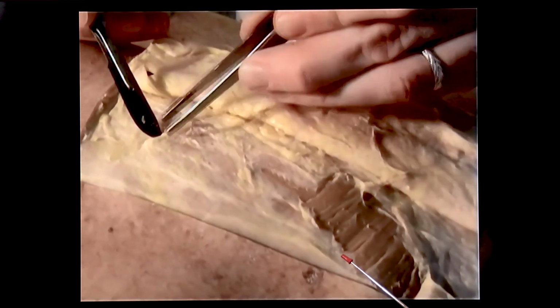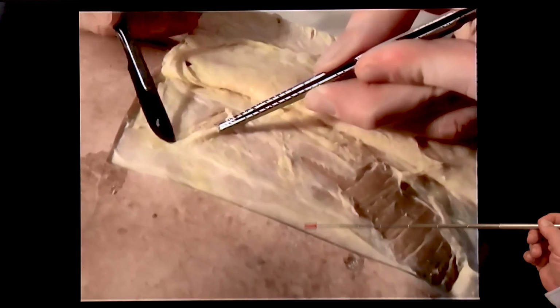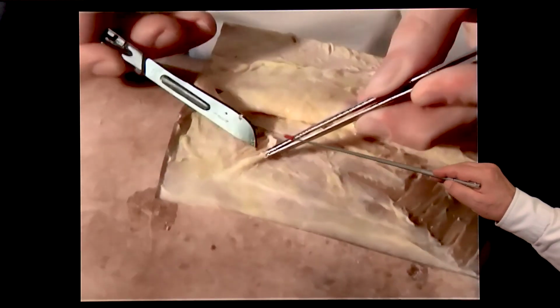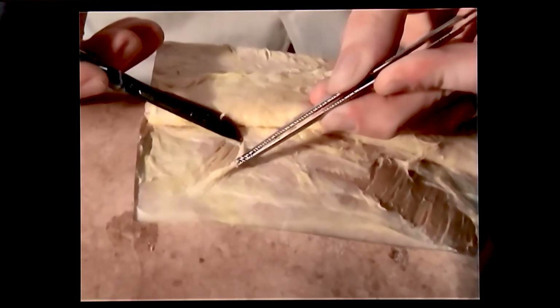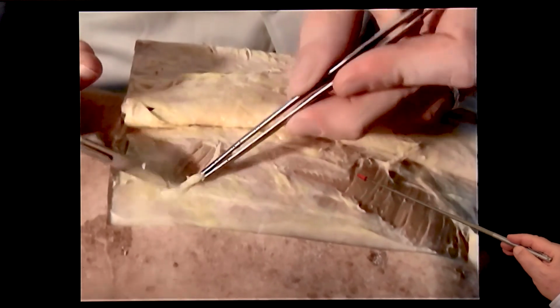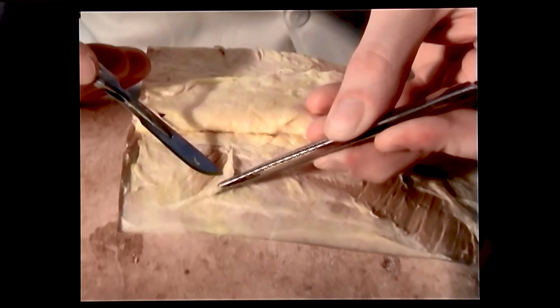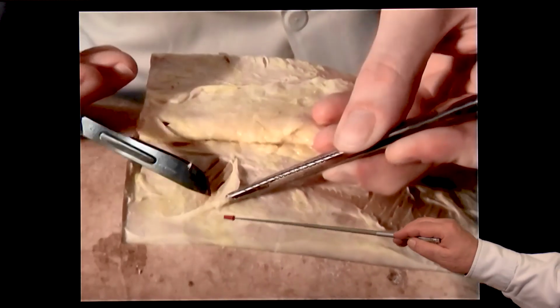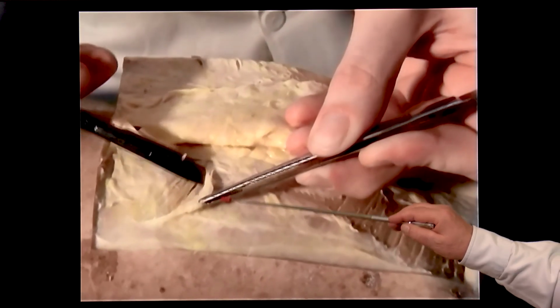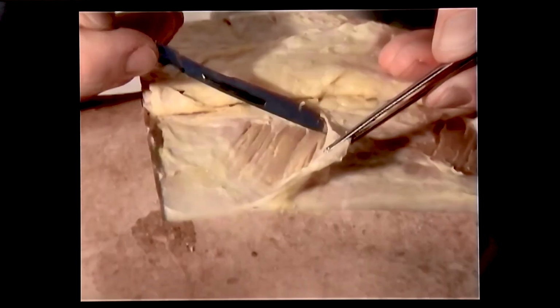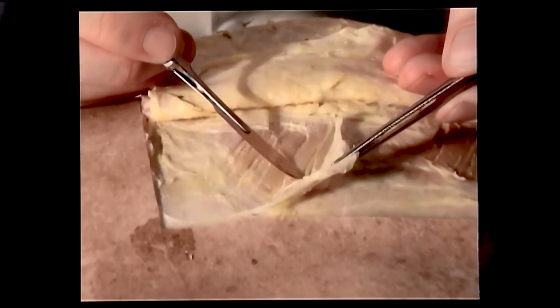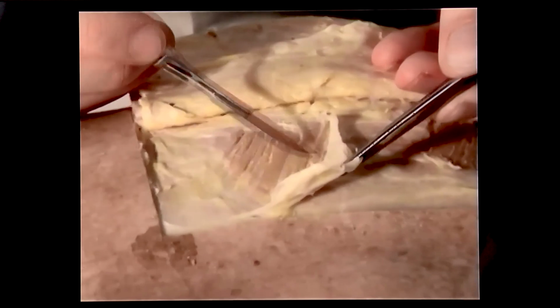Whenever you remove the fascia, you have to take care to remove as big a piece of fascia as possible at once, because if you have little islands, it's a very tedious job to remove them, so it is much bigger work. Consequently, whenever you remove the fascia, try to remove as big a layer as possible in a single stretch.